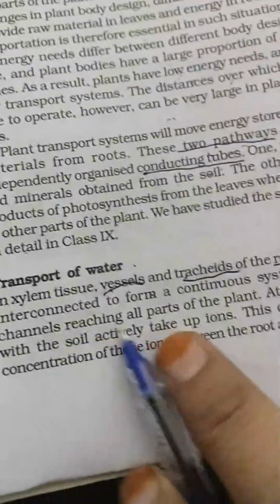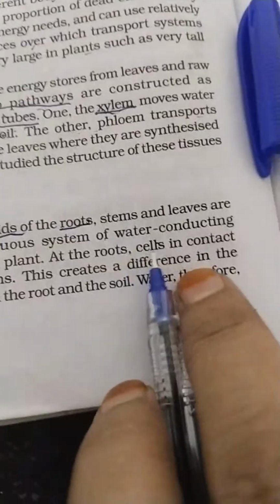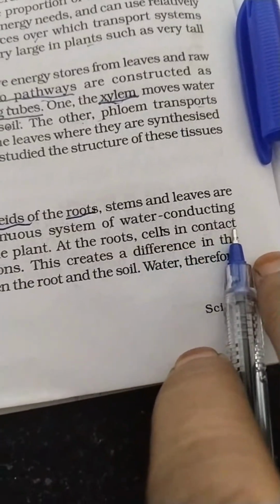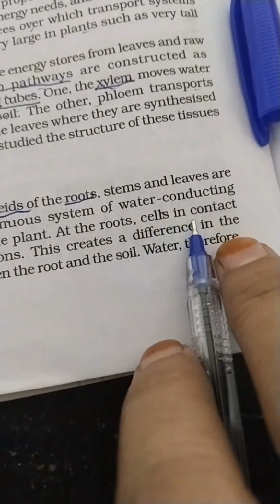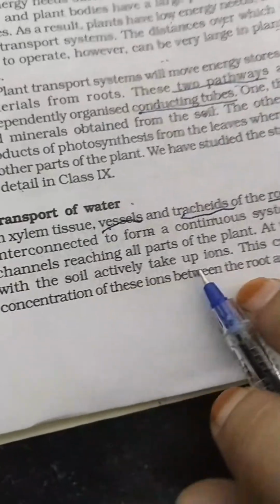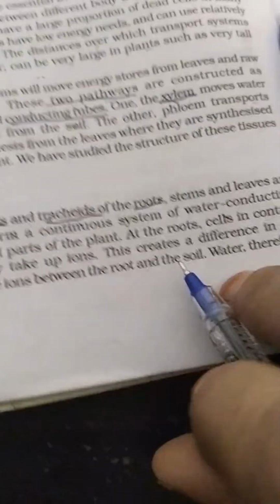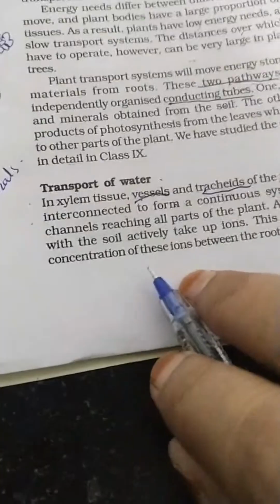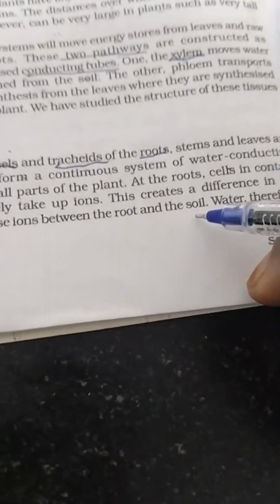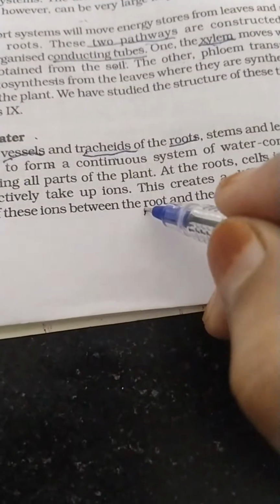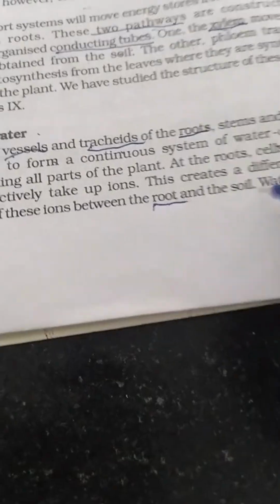Here, what they are doing at the root, cells in contact with the soil actively take up ions. This creates a difference in the concentration of these ions between the root and the soil. See, here we can say xylem is creating a difference between root and the soil. How is it creating the difference?